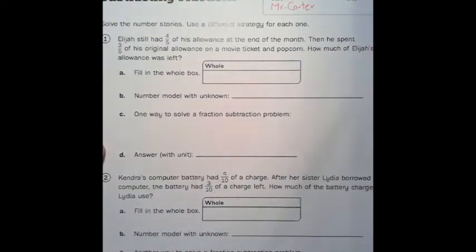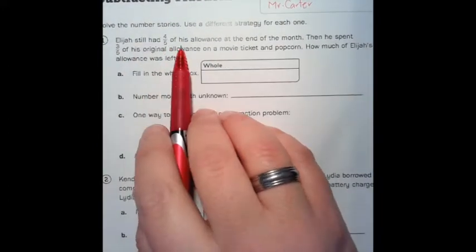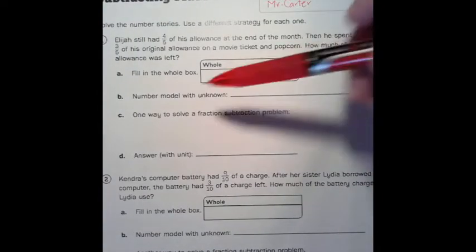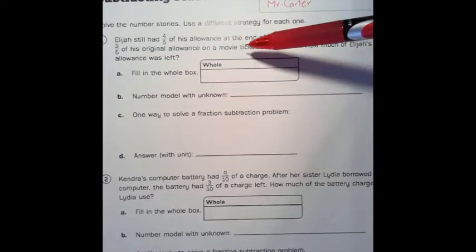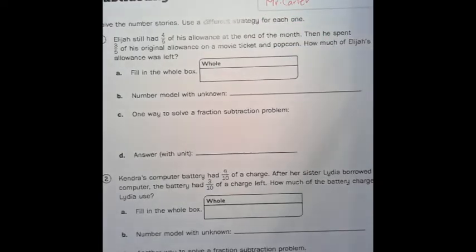And let's begin. So, today we're subtracting fractions, and we're given a couple number stories here to solve to begin. So let's go ahead and read them. We've got Elijah. He still had 4/5 of his allowance at the end of the month. Then he spent 3/5 of his original allowance on a movie ticket and popcorn. How much of Elijah's allowance is left?